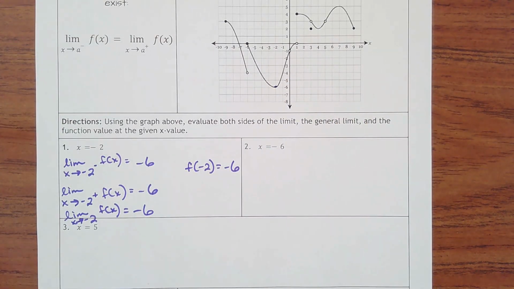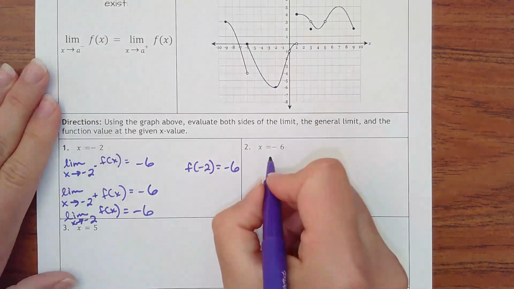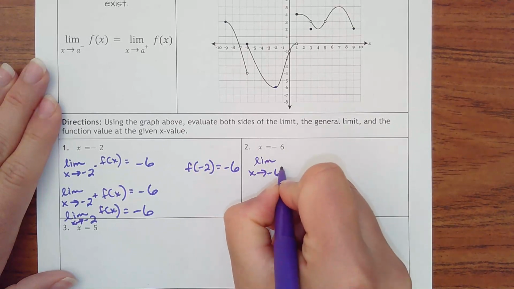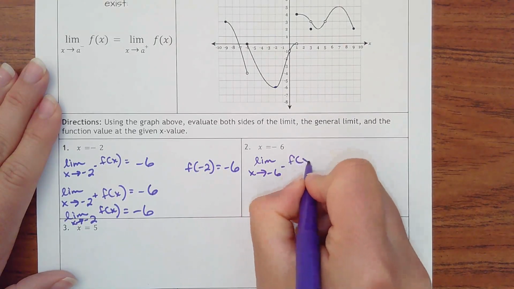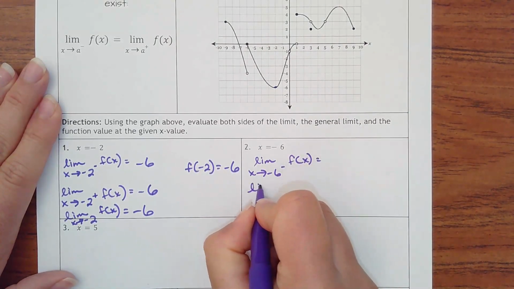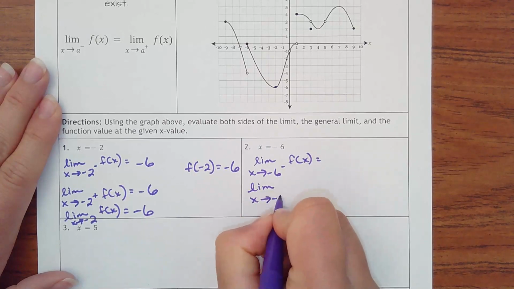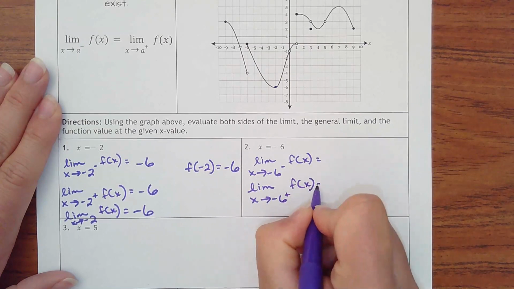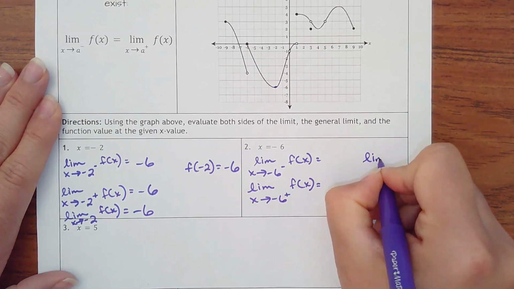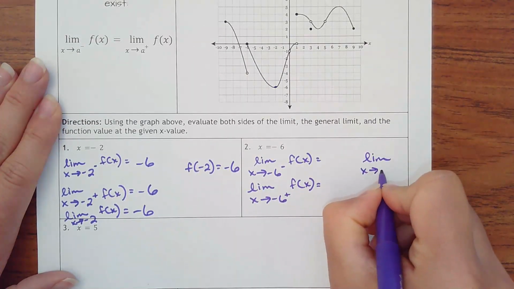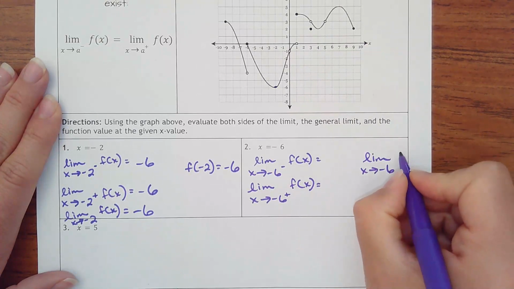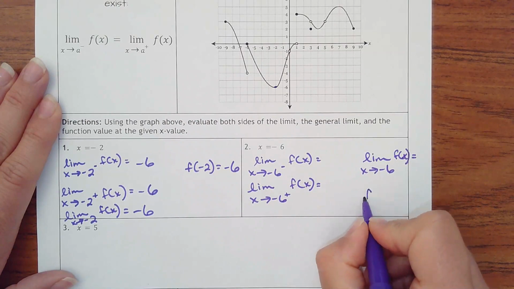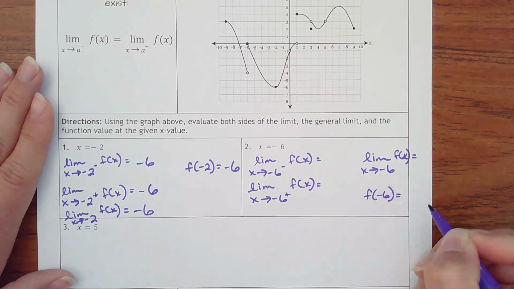All right, let's try number 2. I'm going to go ahead and write everything out. So I've got the limit as x approaches -6 from the left of f of x. Limit as x approaches -6 from the right of f of x. I'm going to go over here this time. Limit as x approaches -6, just in general, f of x equals what? And then I'll also have to find f of -6 equals what?